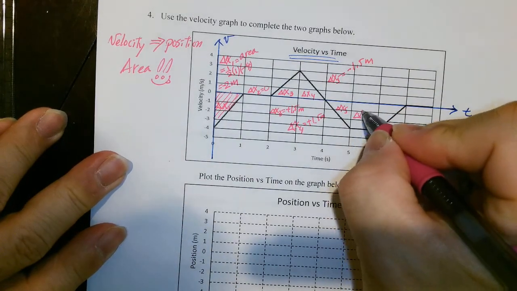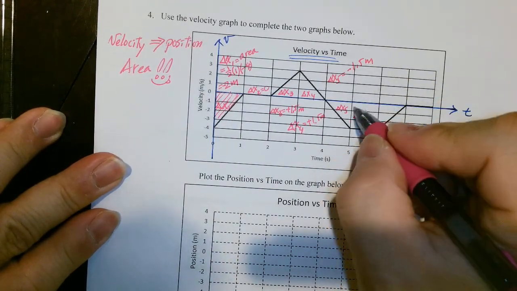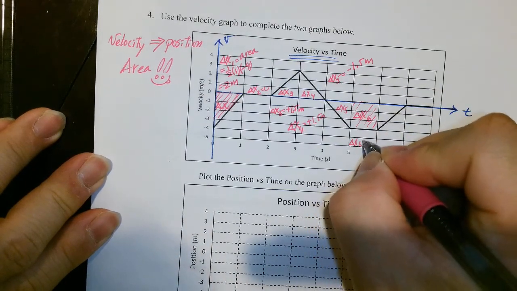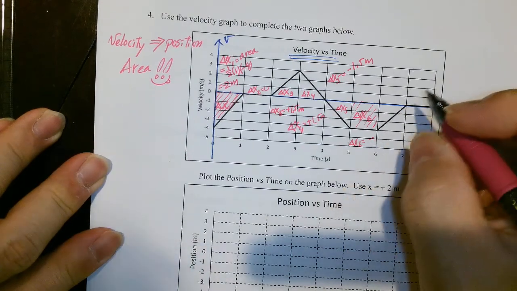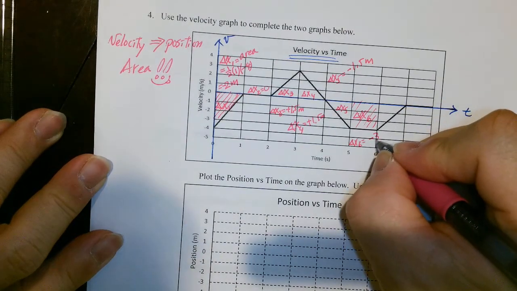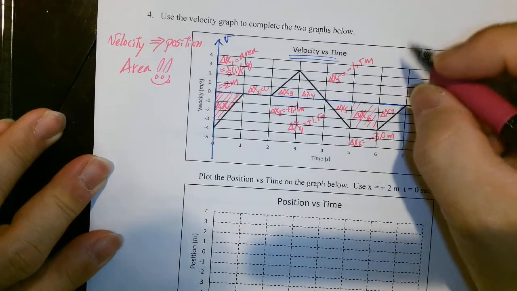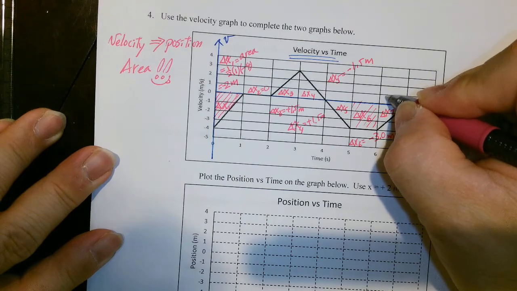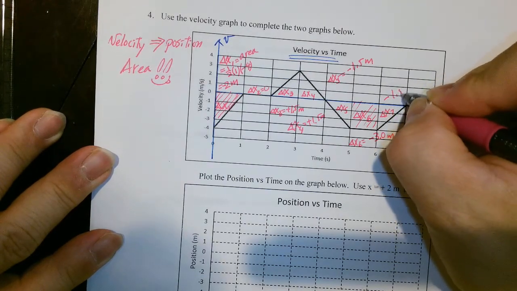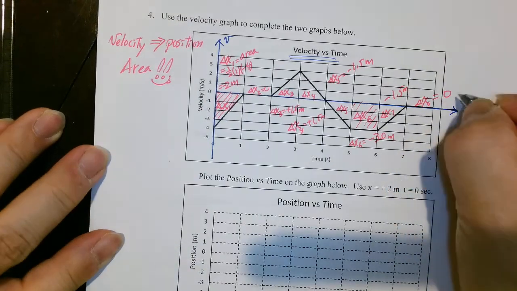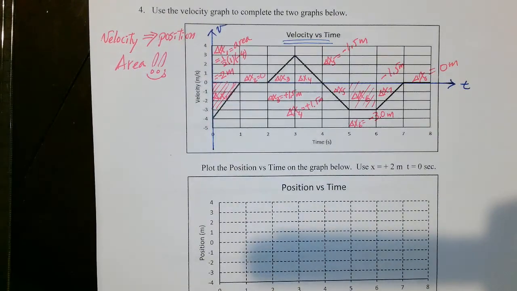And my delta x6 is this whole thing right here, which is negative 3.0 meters. And delta x7 is negative 1.5 meters. And my delta x8 is equal to 0 meters. Everybody okay with that? If you have any questions, stop me now. All right?